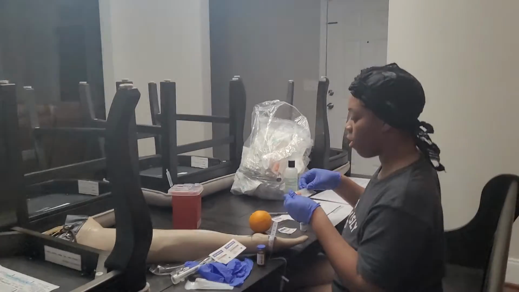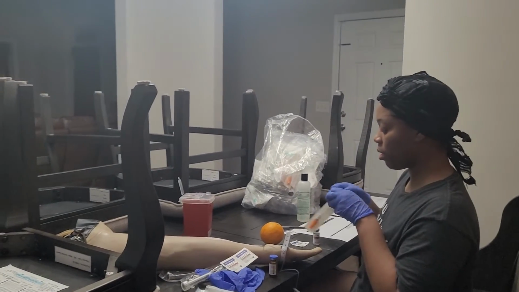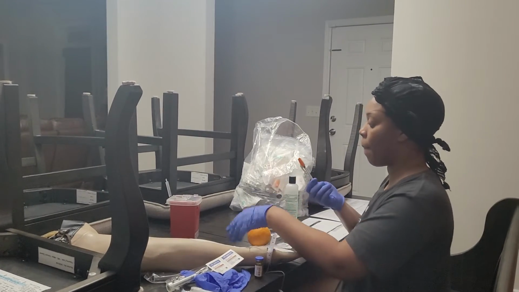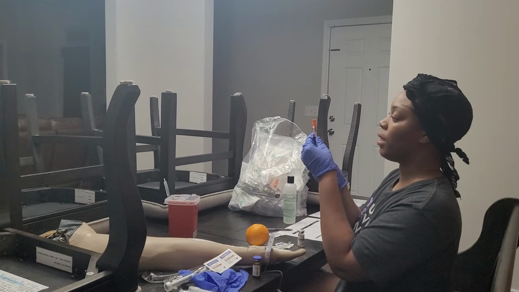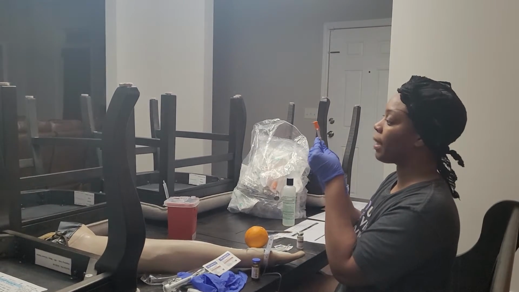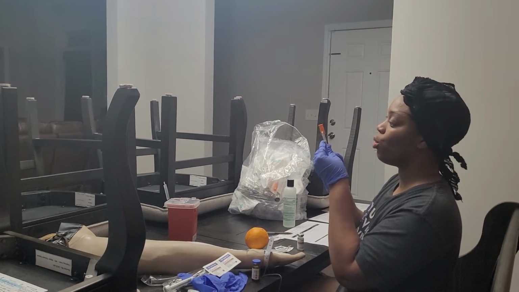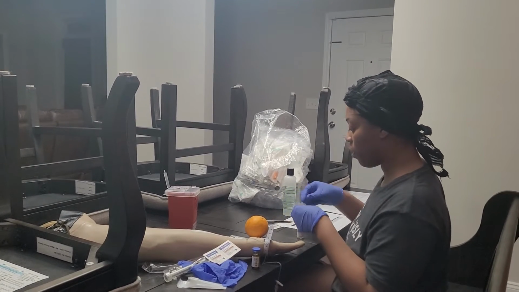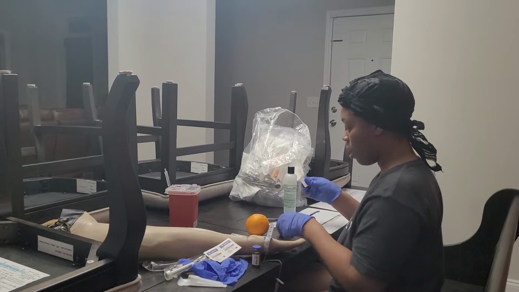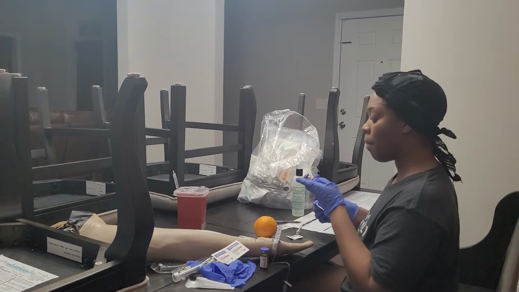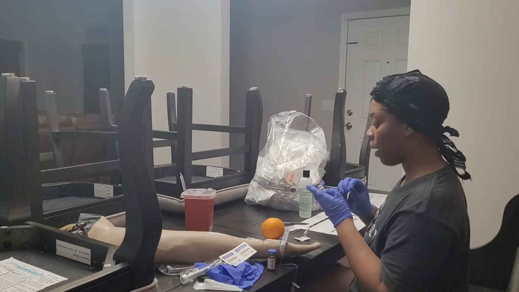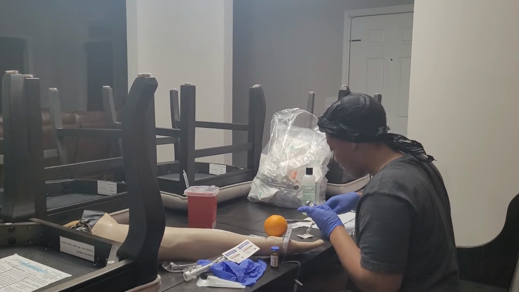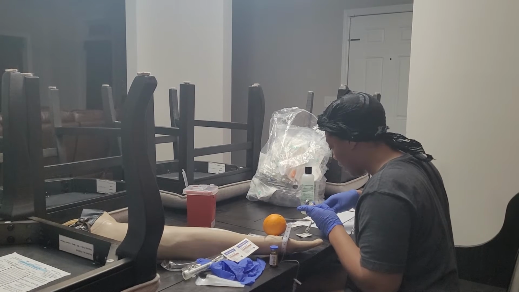And I'm going to draw up 10 units. This is my insulin needle. I'm going to pull back to the 10 because I'm going to need to inject air in here so that I can draw back with minimum air bubbles. I'm going to clean off my top, and right now I'm going to double check my medication, which is insulin Lispro. I'm going to check that against my MAR again, insulin Lispro.